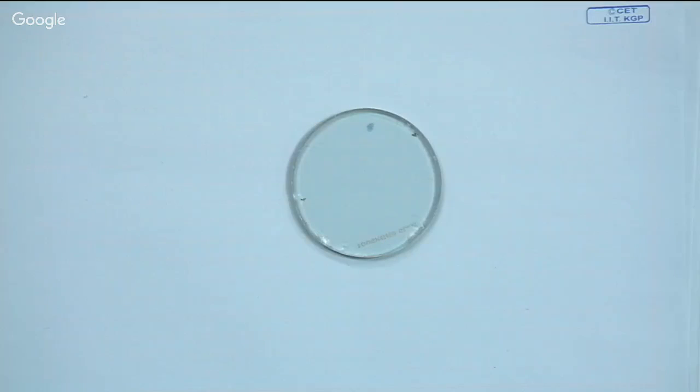But then if you see a glass of water, you see there is a silica glass and also we have water in it. So both are liquid. Then what is the difference? Can you make out?